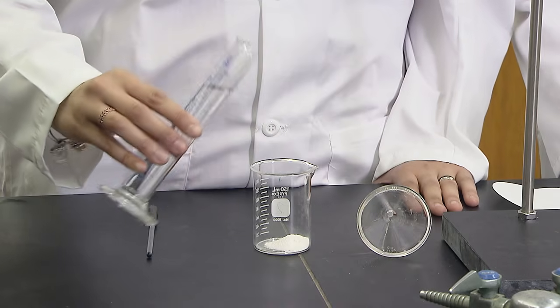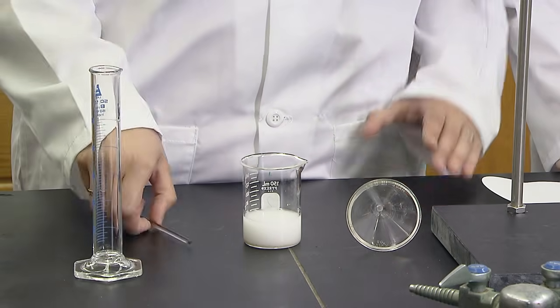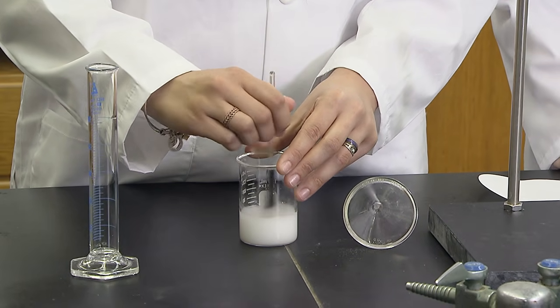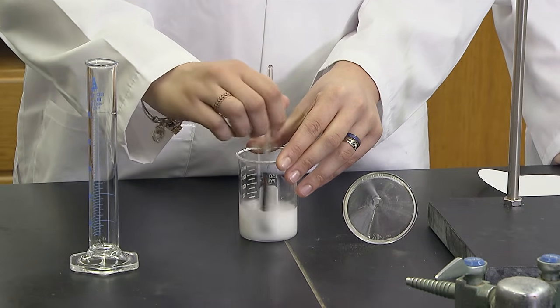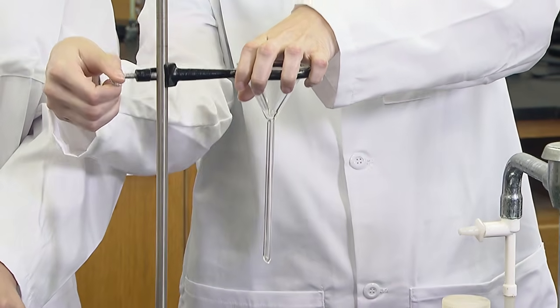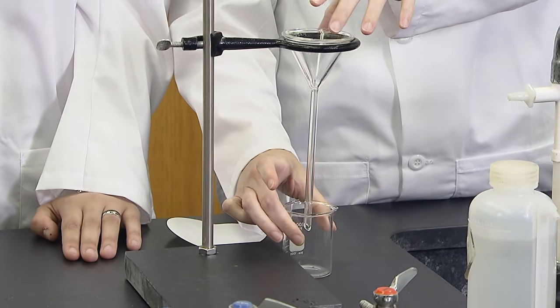Add 50 milliliters of DI water to beaker 1. If you need a reminder of how to measure with the graduated cylinder, check out the How to Read Graduated Glassware video. Now stir the mixture with the water for 10 minutes. While I'm stirring, Sophie, can you set up the gravity filtration apparatus? If you need more information on this, check out the How to Set Up Gravity Filtration video.